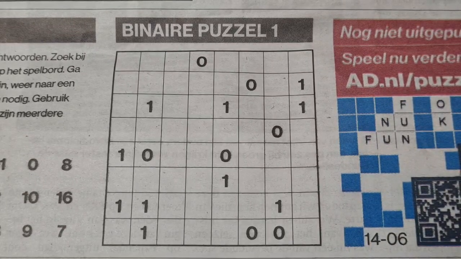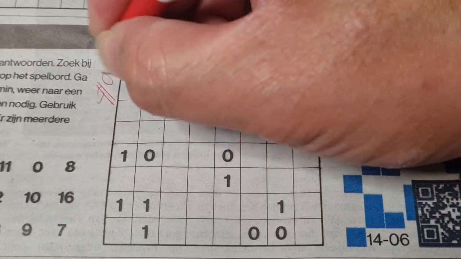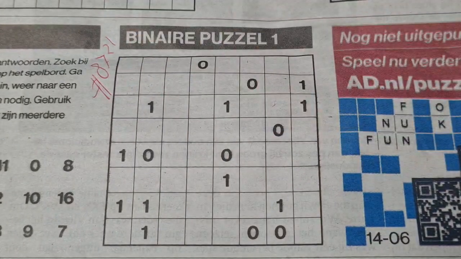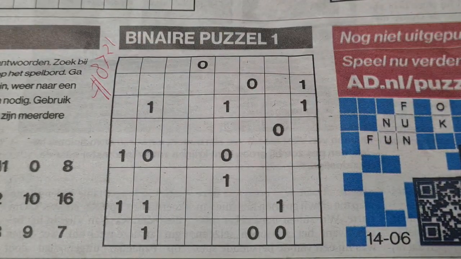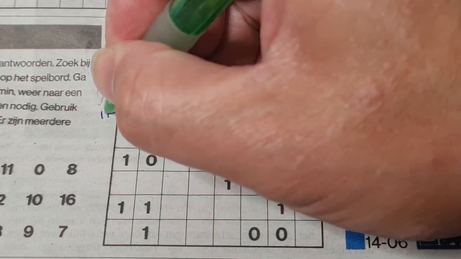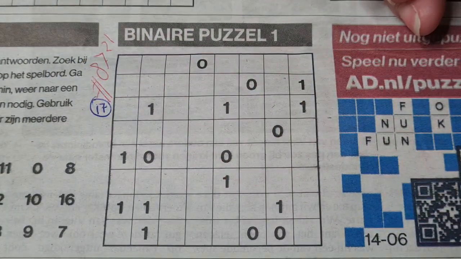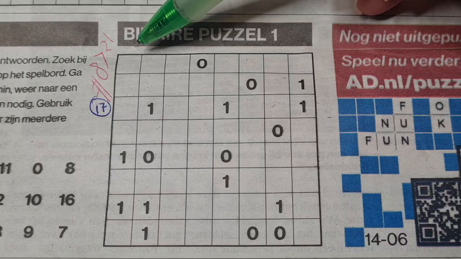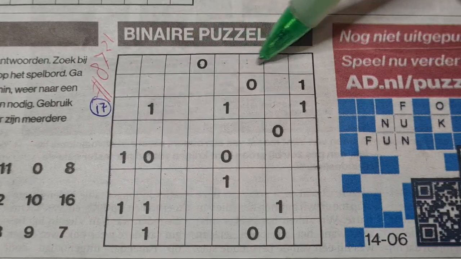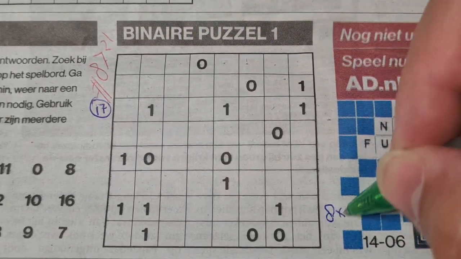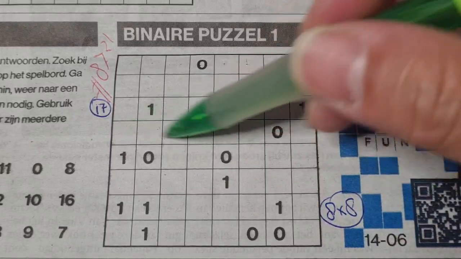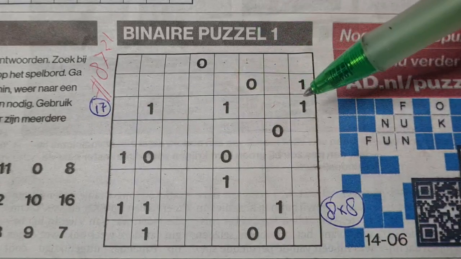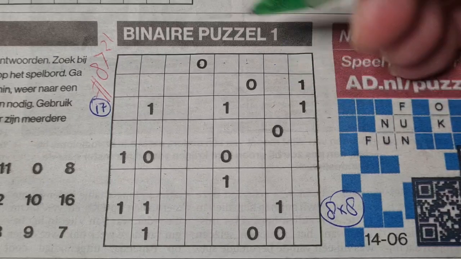This one will be number 8721. Before I start, I always count the printed digits. 17 printed digits. That's a lot. What kind of binary puzzle is this one? Let me count. 1, 2, 3, 4, 5, 6, 7, 8 by 8. Binary puzzle, that means in a row or in a column, there are always 4 ones and 4 O's.